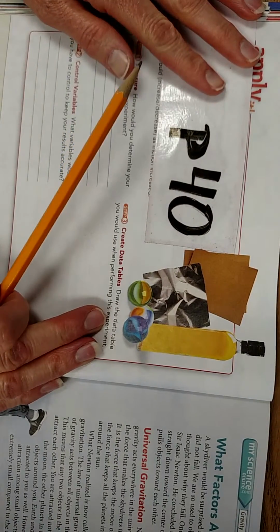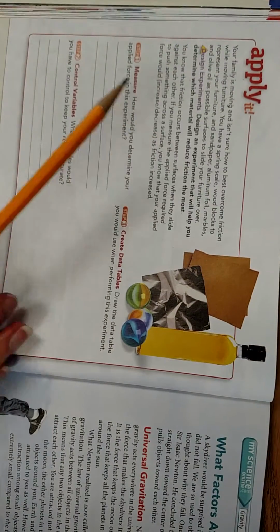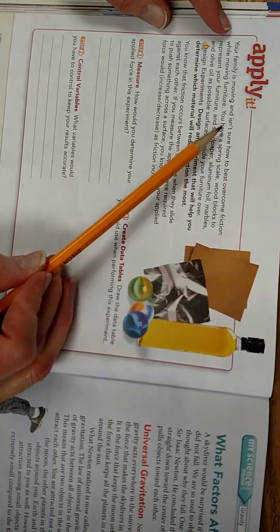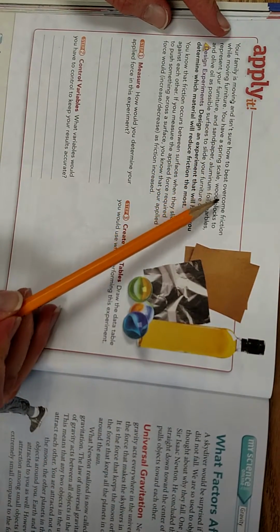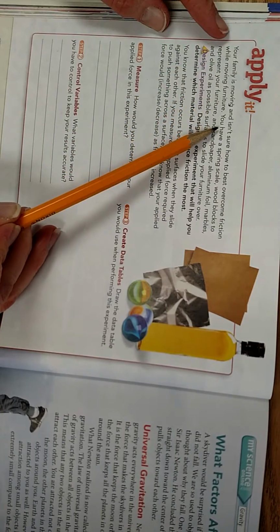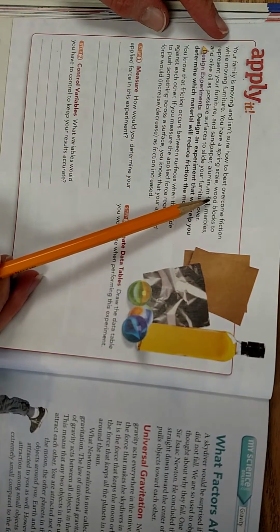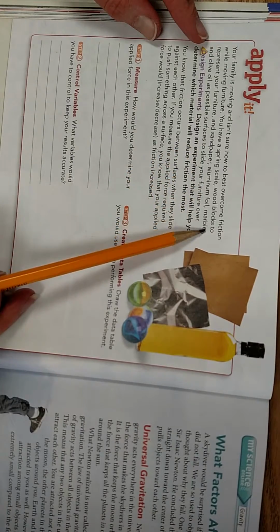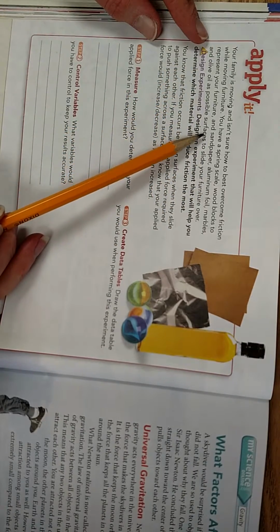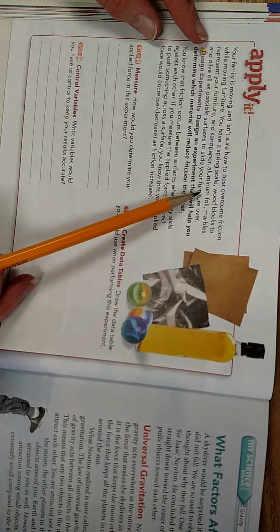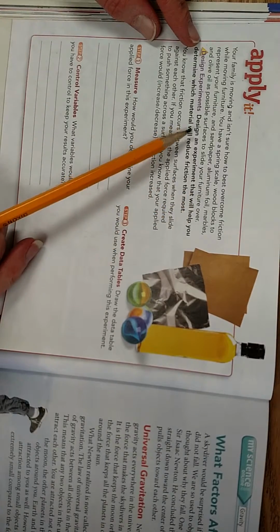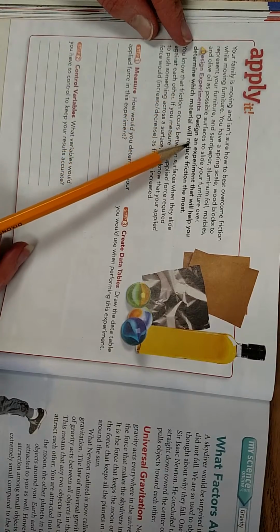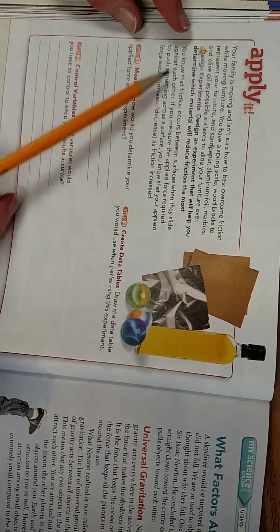Here's our review to apply, page 40, force and motion. Your family is moving and it isn't sure how to best overcome friction while moving furniture. You have a spring scale, wood blocks to represent your furniture, and sandpaper, aluminum foil, marbles, and olive oil as possible surfaces to slide your furniture over. Design an experiment that will help you determine which materials will reduce friction the most.